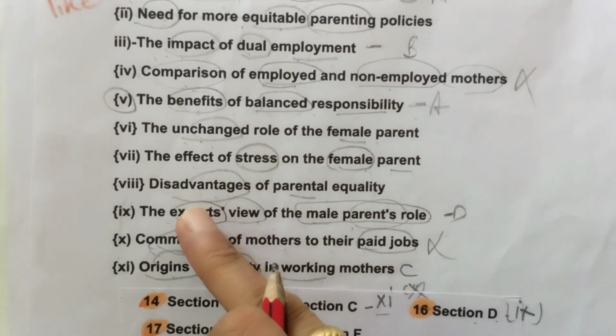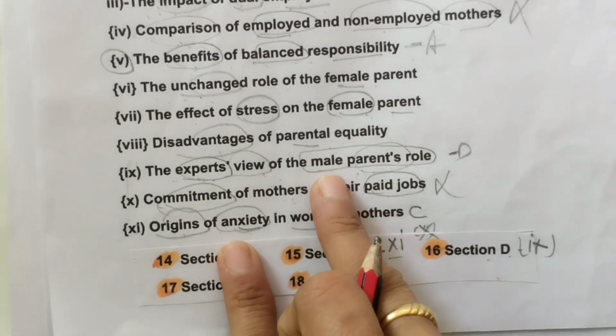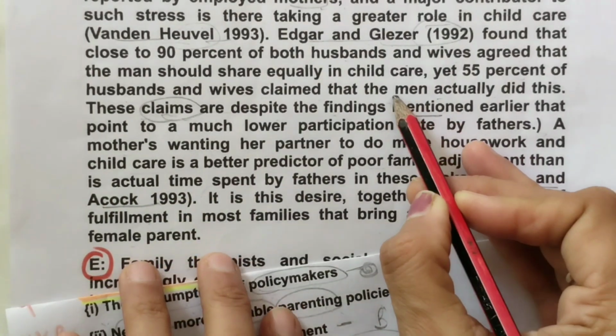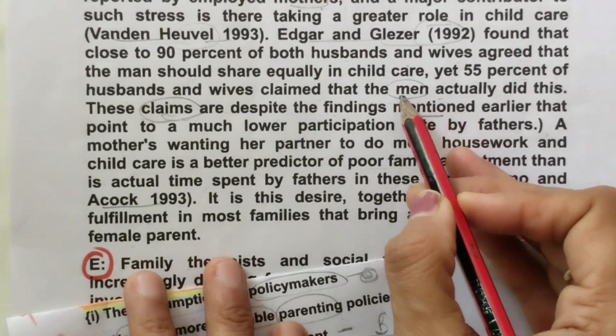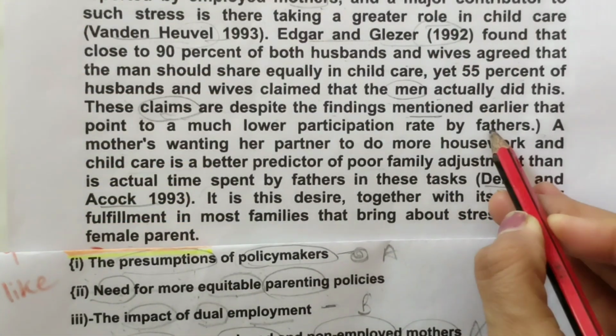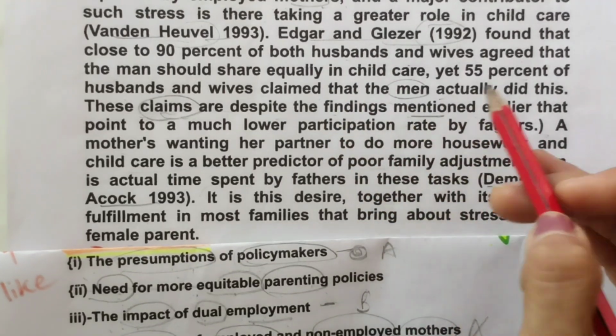They are talking about the same thing, male and female. Yes, they are talking about man also here. So that's why we have selected experts' view. Almost I think they are talking more about man or father in this paragraph.